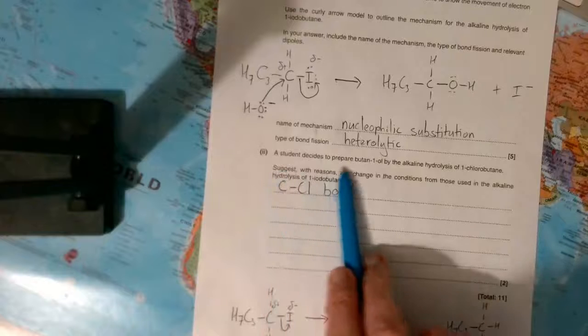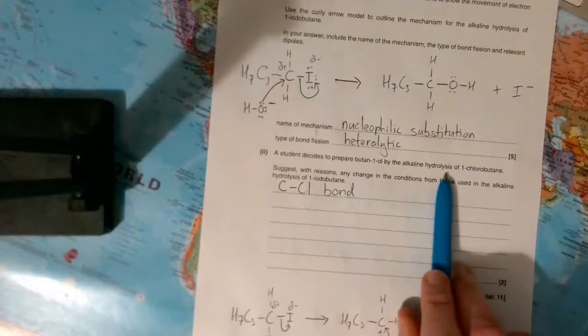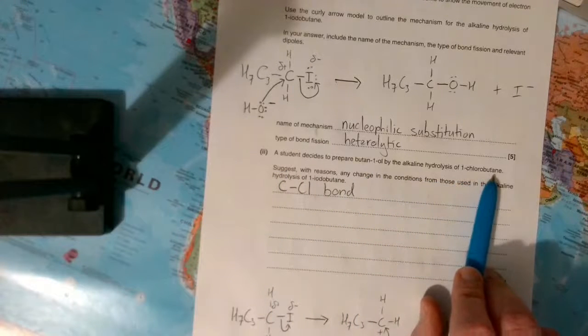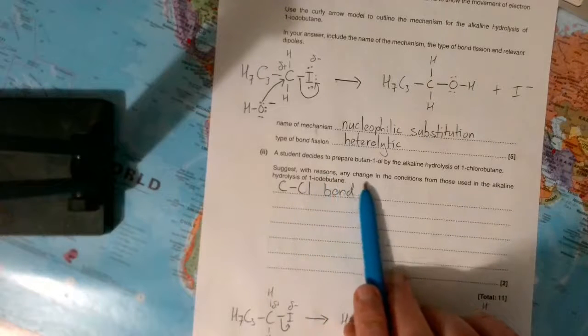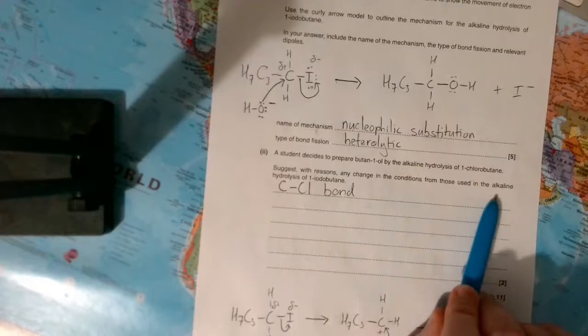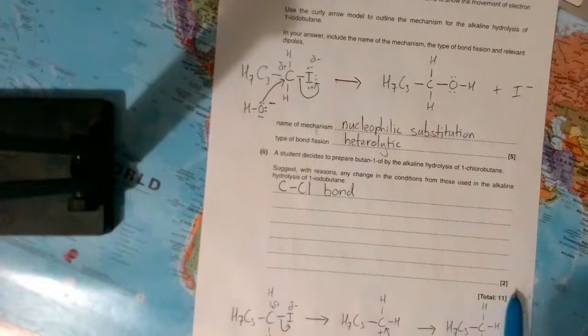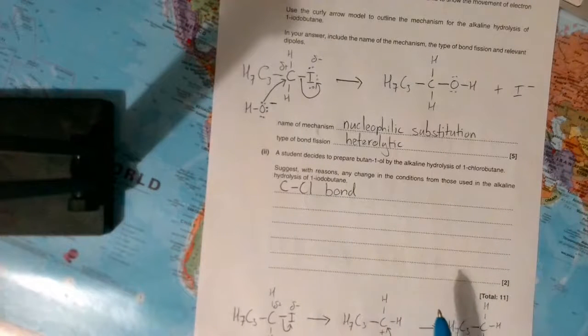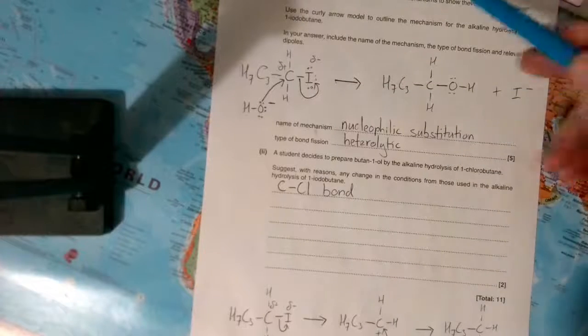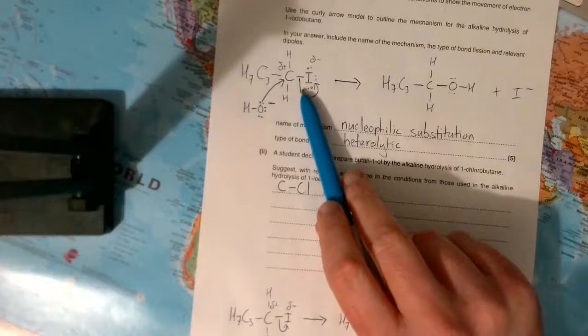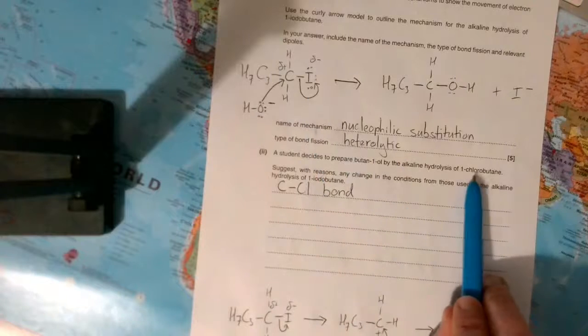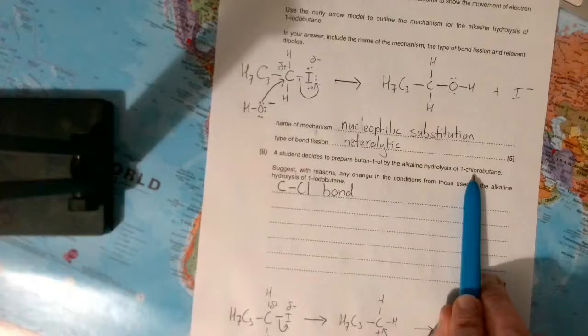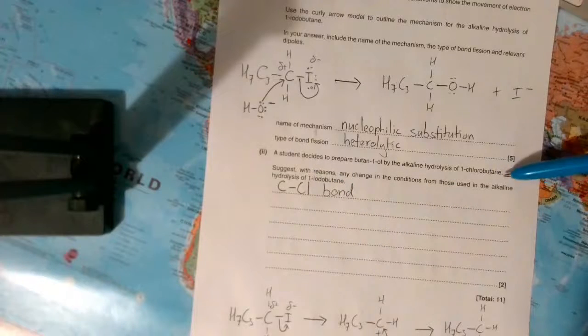Okay, last part of this question. A student decides to prepare butan-1-ol by the alkaline hydrolysis of 1-chlorobutane. Suggest with reasons any change in conditions from those used in the alkaline hydrolysis of 1-iodobutane. Right, we've got 2 marks. Well, the first thing we're going to have to do is some sort of comparison. Previously, we used iodobutane, now we're using chlorobutane. The biggest difference is the halogen that we've got involved.